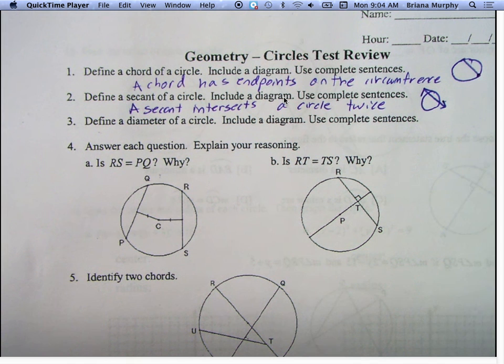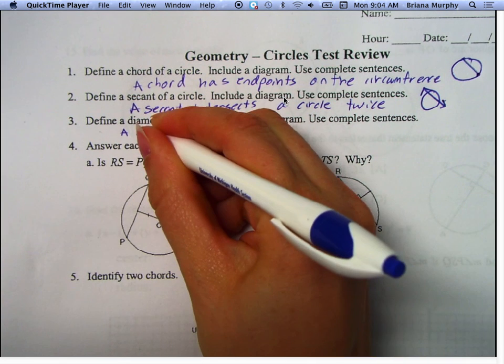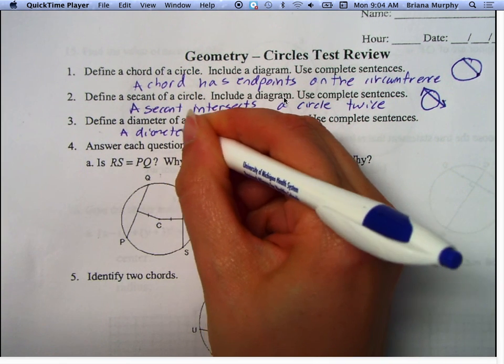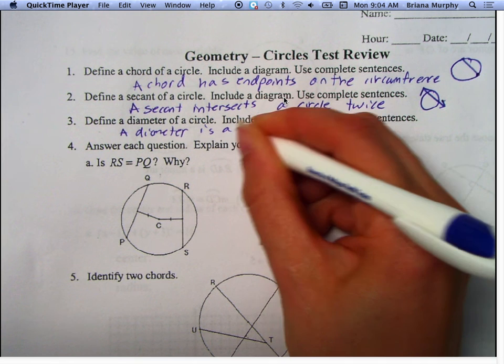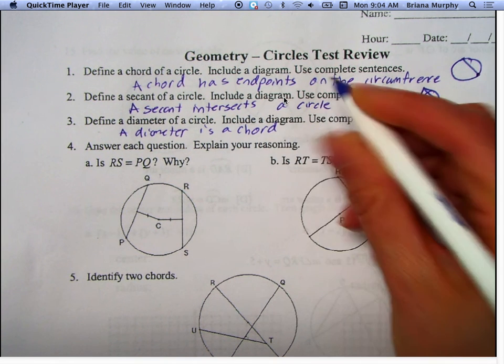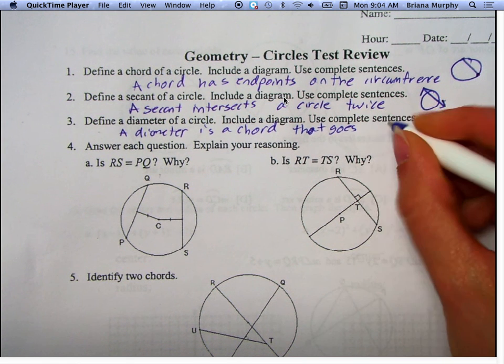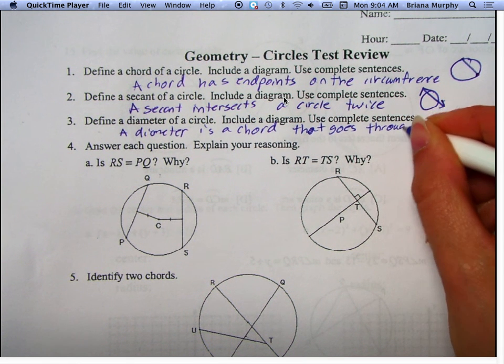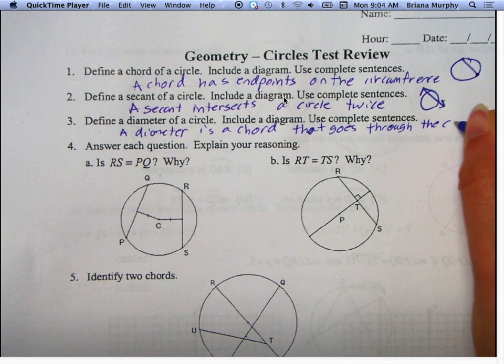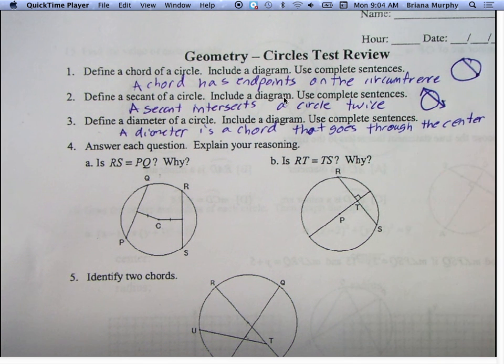Number 3, define a diameter of a circle. So a diameter is a chord that goes through the center. Making sure we show the center of our circle. We've got a diameter. Okay.